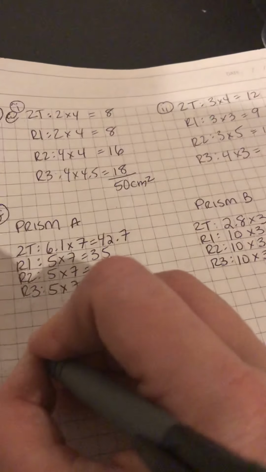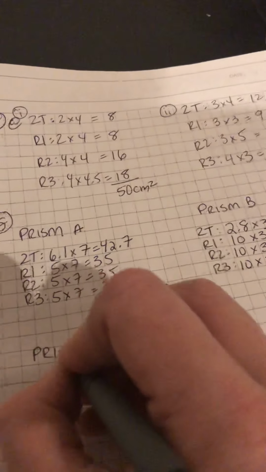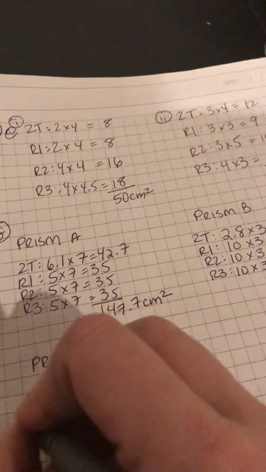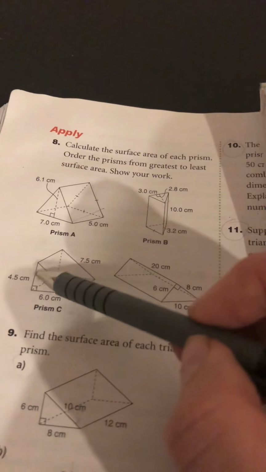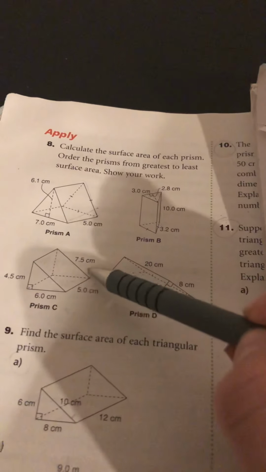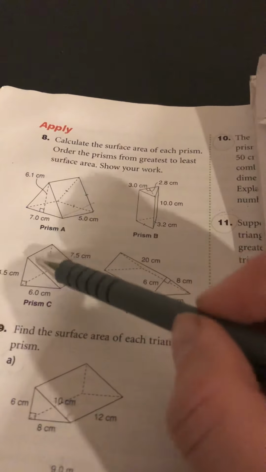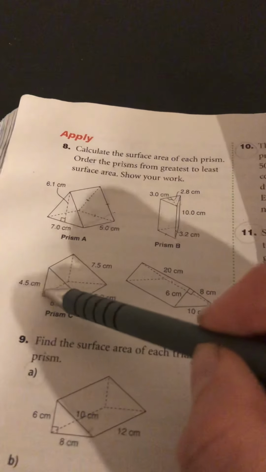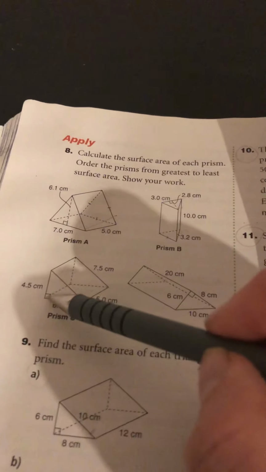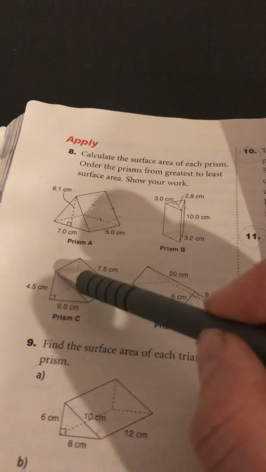Prism C. There are two triangles. Let's take a look. These are right triangles, but it's also a scalene triangle because it has all different numbers here, 4.5, 6, and then this would be 7.5 for the triangle. So they have all different sides. That's a scalene triangle. The base and height, we always look at the right angle there. So the base and height is 4.5 by 6.